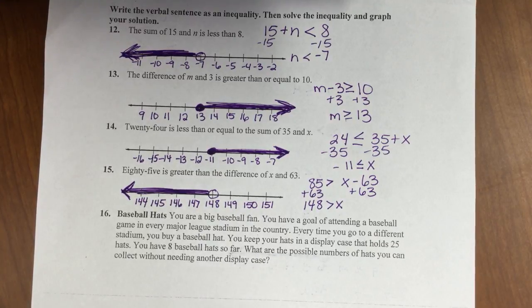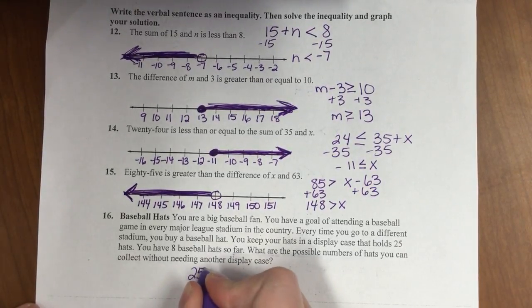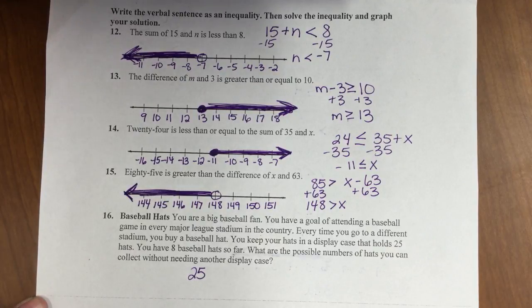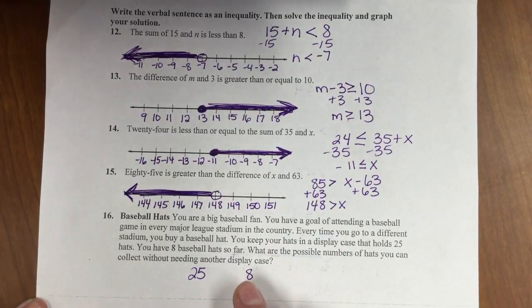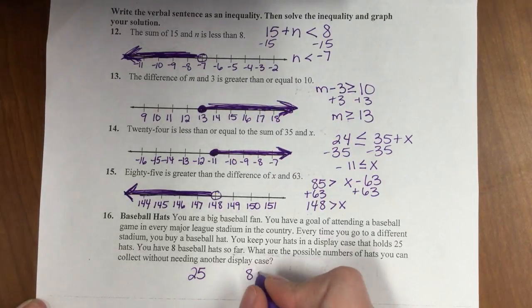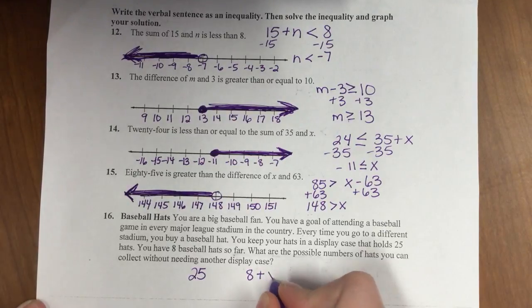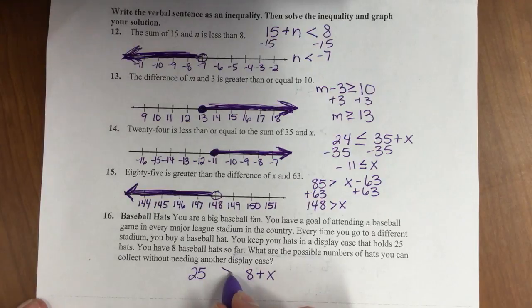Okay, so how many hats can fit in your display case? 25. Okay. And you have 8 so far. What are we going to do with the number you have so far and the number of hats you get? Okay, we're going to add them. So plus new hats, so x. And can you get bigger than 25? No, so this has to be smaller than or equal to 25.